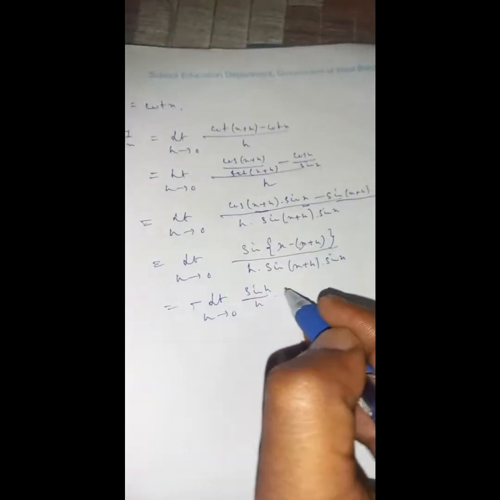Here again x cancels and we get minus h, and sin of minus h is minus sin h. So the minus comes out, limit h tends to 0 of sin h by h, limit h tends to 0 of 1 by sin of x plus h sin x.